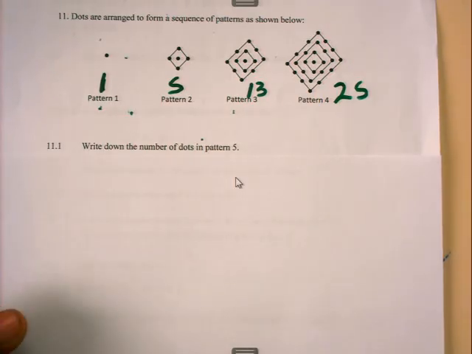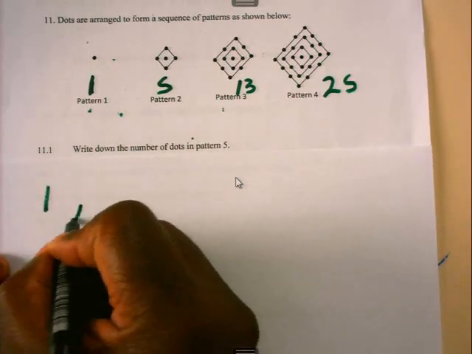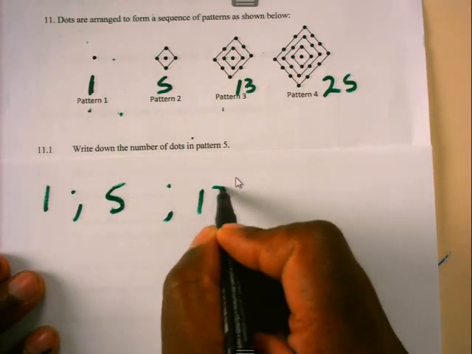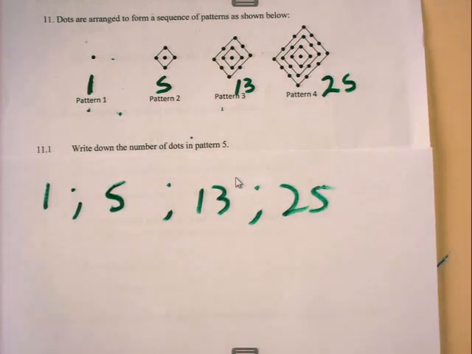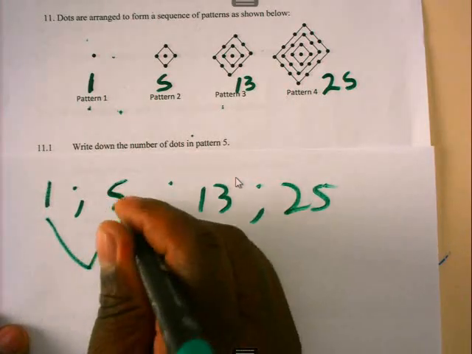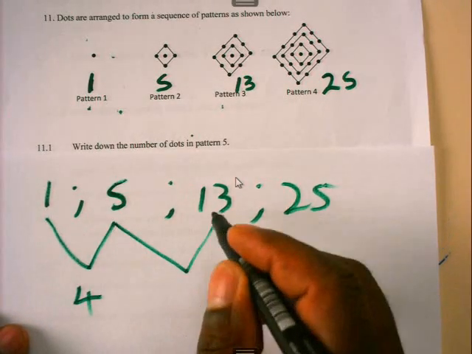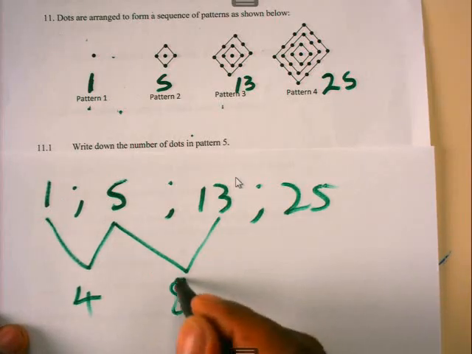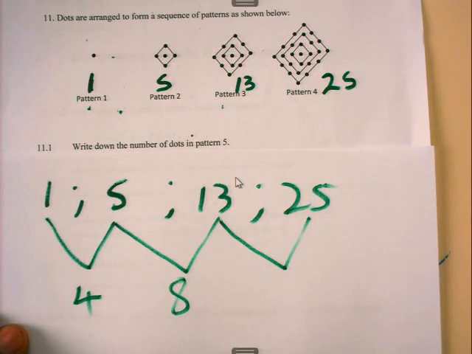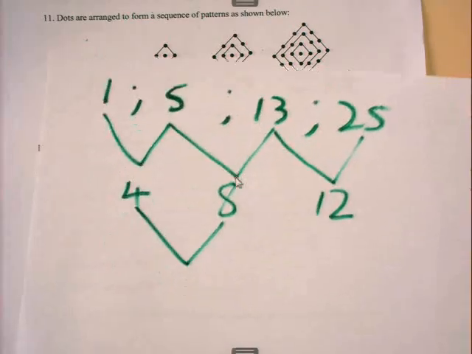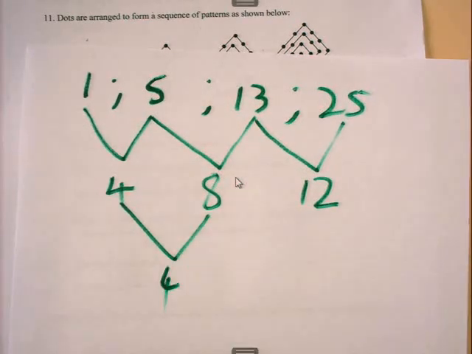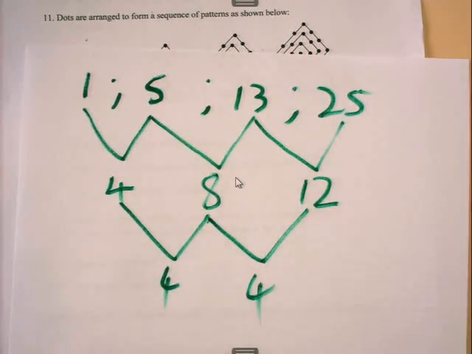We don't know what type of pattern this is, so let's check the first difference. 5 minus 1 is 4. 13 minus 5 gives us 8. 25 minus 13 gives us 12. You can see already the first difference is linear. Once the first difference is linear, it means the second difference must be constant. Check: 8 minus 4 is 4, 12 minus 8 is 4. The second difference is common. It is a quadratic number pattern.